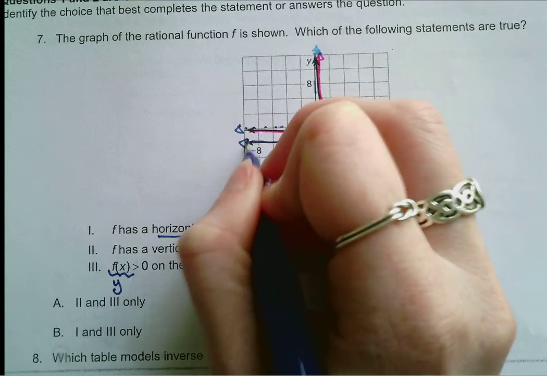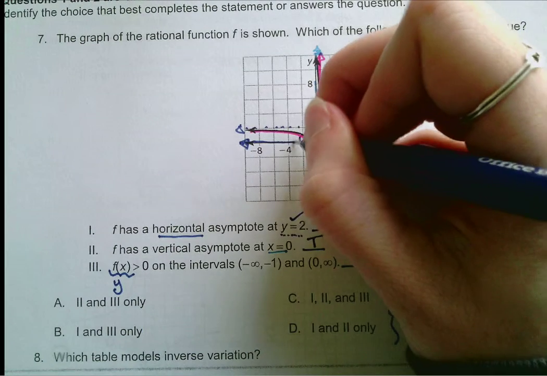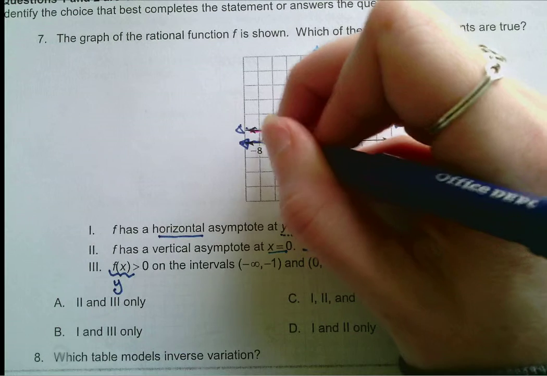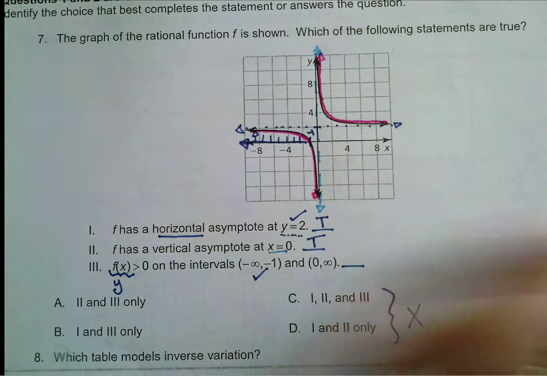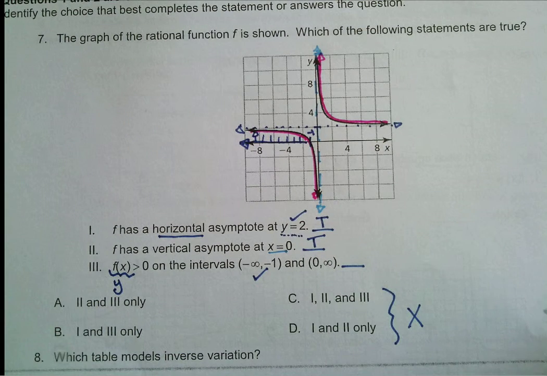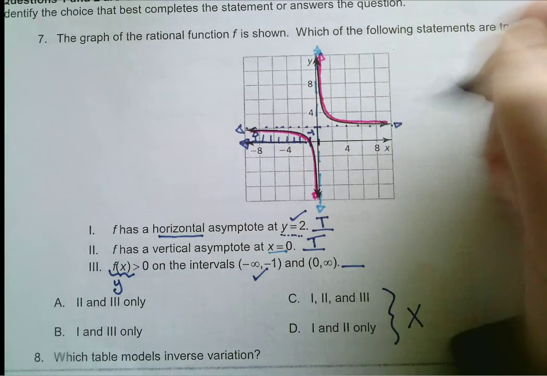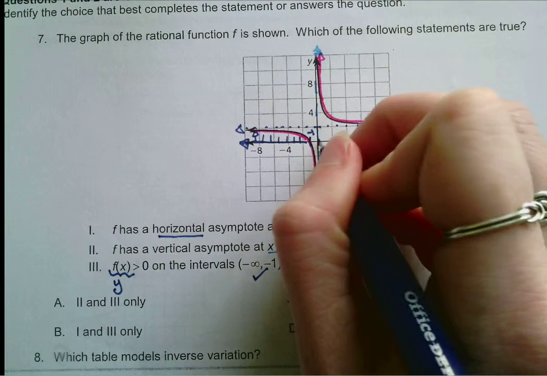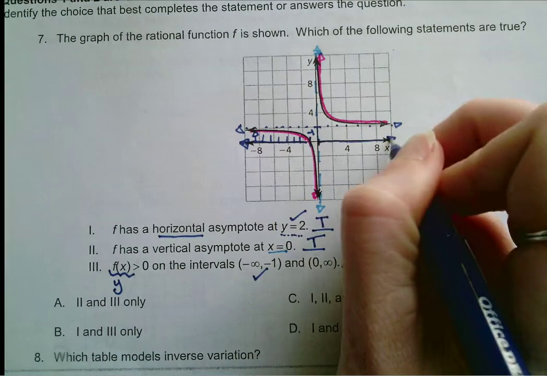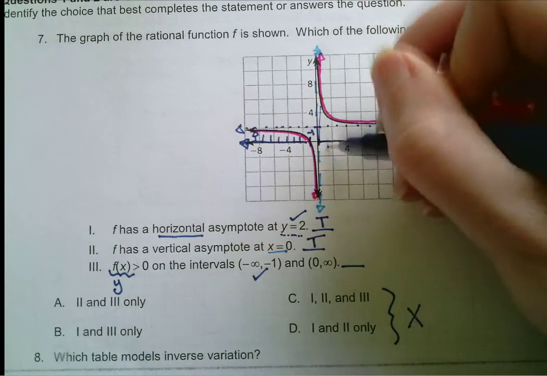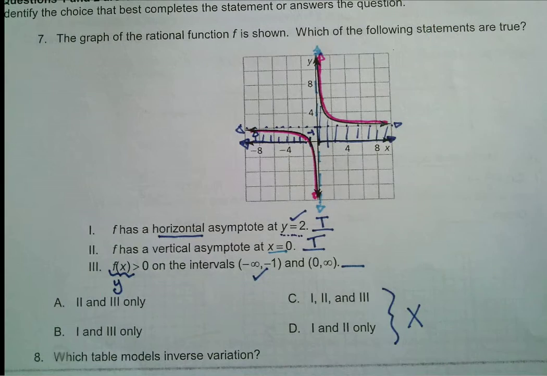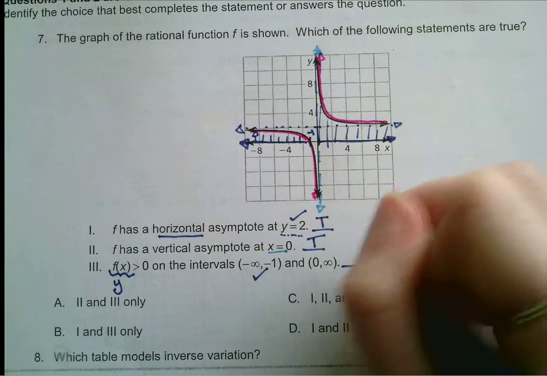Okay, so the first interval checks out. Then it says, what about from 0 to infinity? Well, 0 is here. So on this interval here, are those all greater than 0? Well, I have to draw up to all of them. So yes, they are. So this one is actually also true. So final answer is going to be C, 1, 2, and 3.